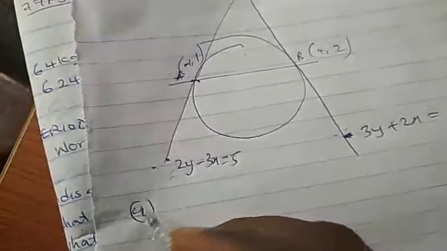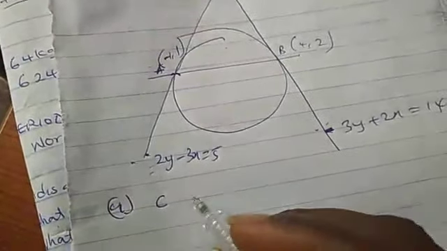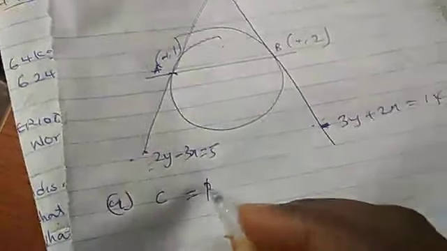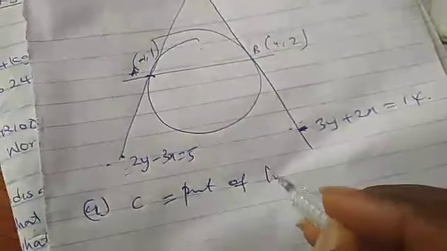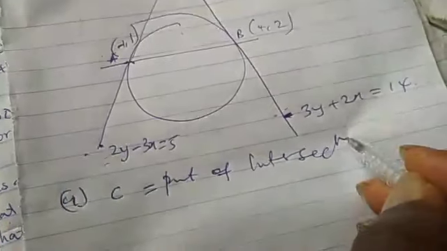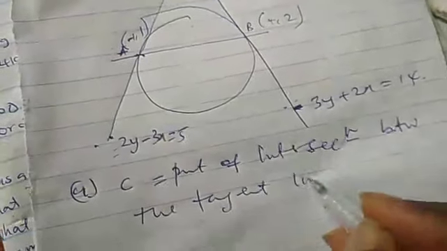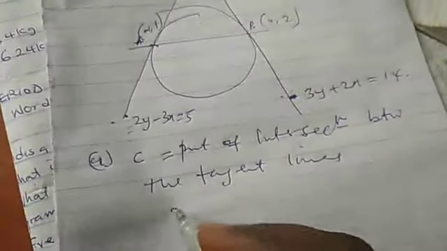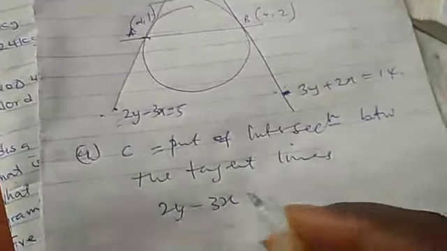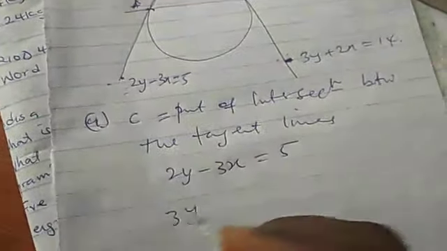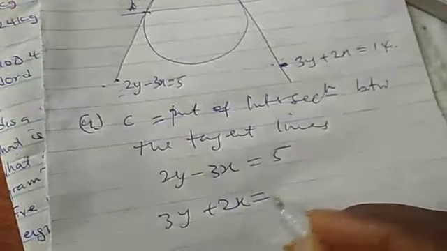Now, let me go to the first one. We need to know point C. C means point of intersection between the tangent lines. And what are the tangent lines? 2y minus 3x is equal to 5, and 3y plus 2x is equal to 14.